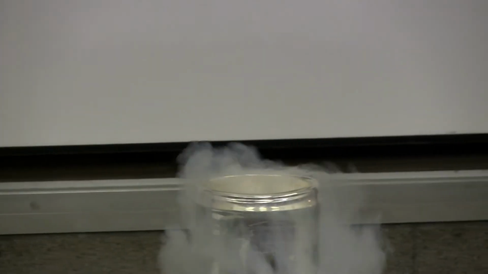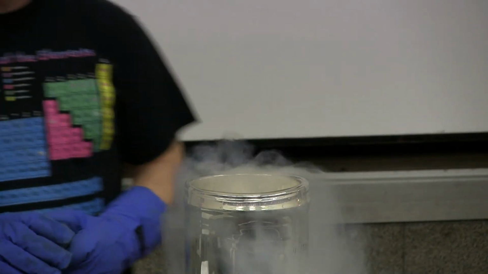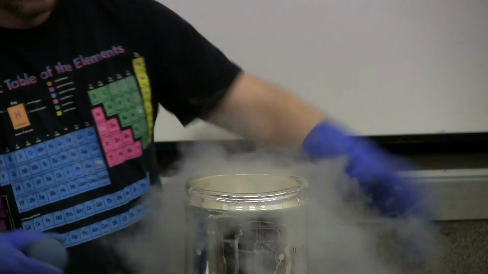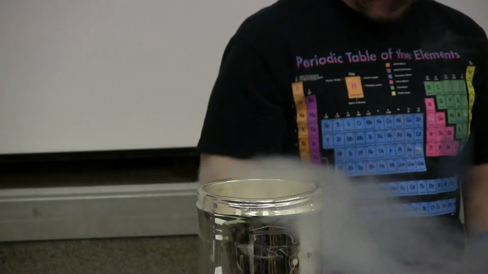Let me ask you another question. This is now liquid nitrogen. What color is the smoke here? White. So CO2 as a form of smoke is white, and so is the liquid nitrogen white. Why?